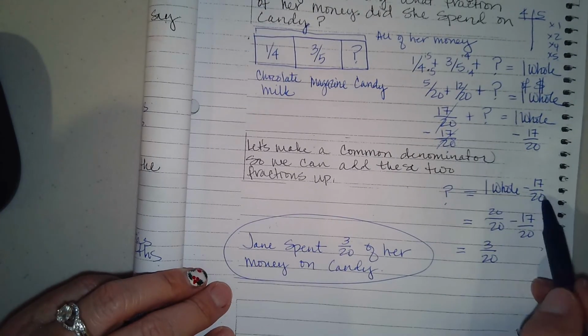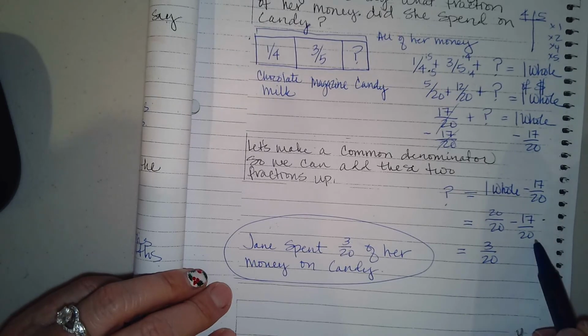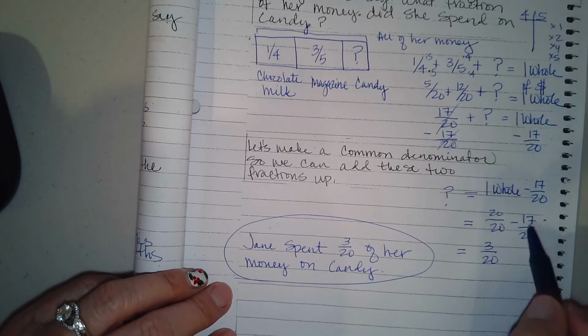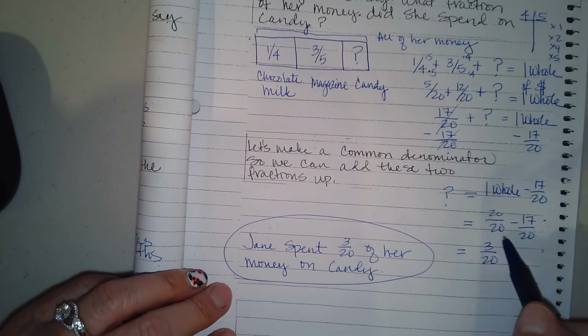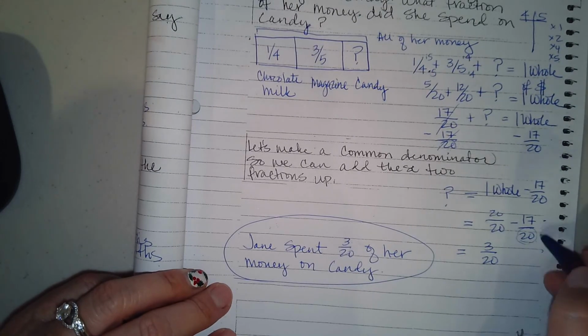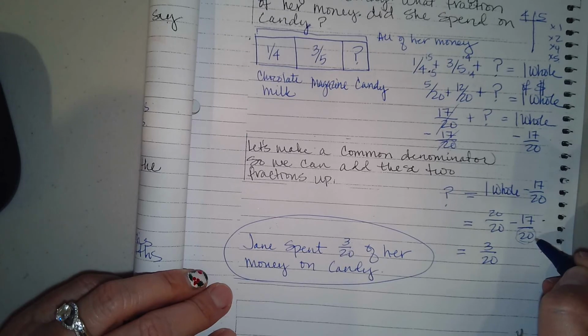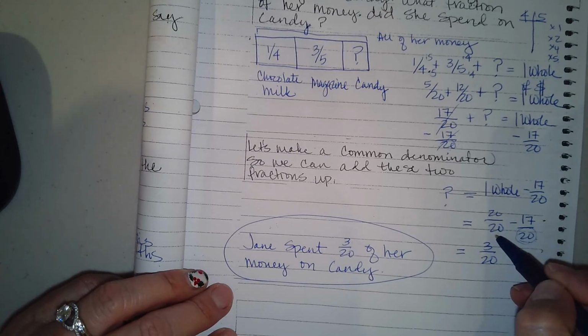So now I have to convert 1 whole into a fraction so that I can subtract. And remember, I can only subtract fractions if they are like units, if they sit on the same number line. I always look at the denominator of the fraction I'm working with to tell me what my whole is going to transform into.